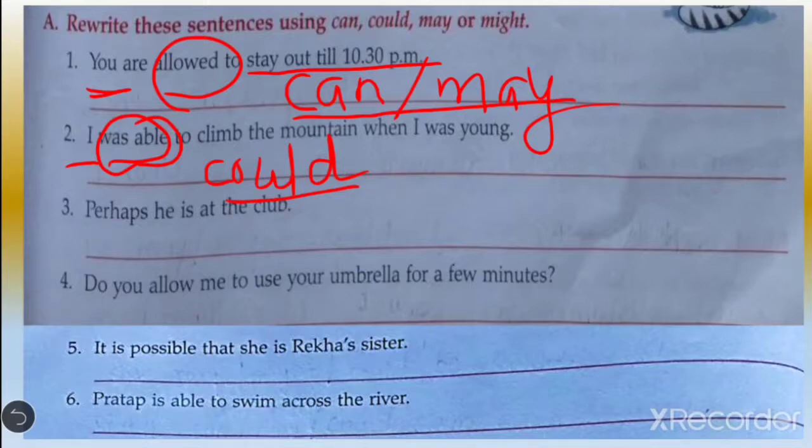Now look at the next sentence, third one. Perhaps he is at the club. Now look here, perhaps. Perhaps means not very sure. And for that we have seen that we can use may, might and could. So here first underline the word perhaps, because in place of perhaps we have to use these modal verbs.